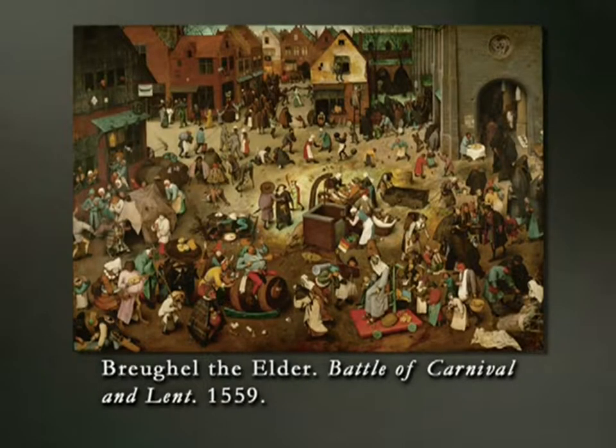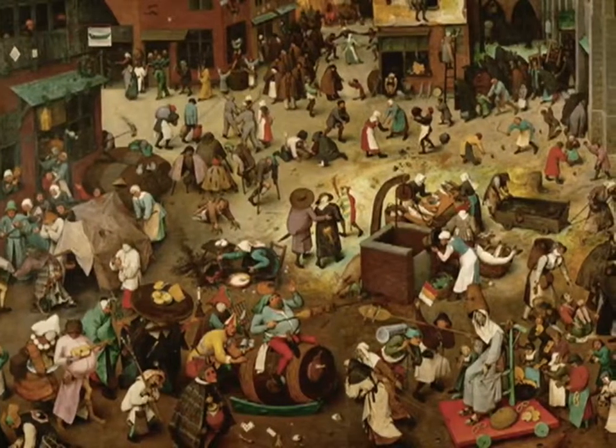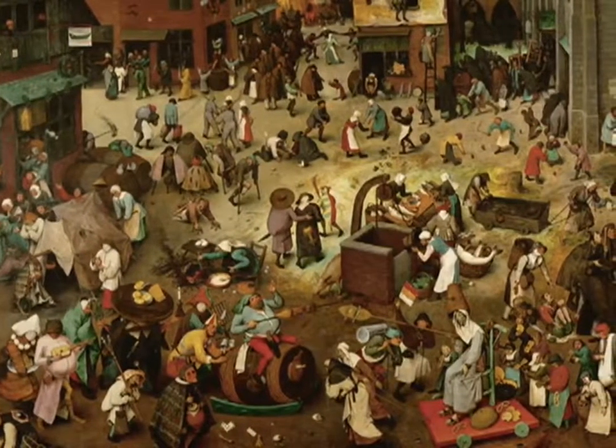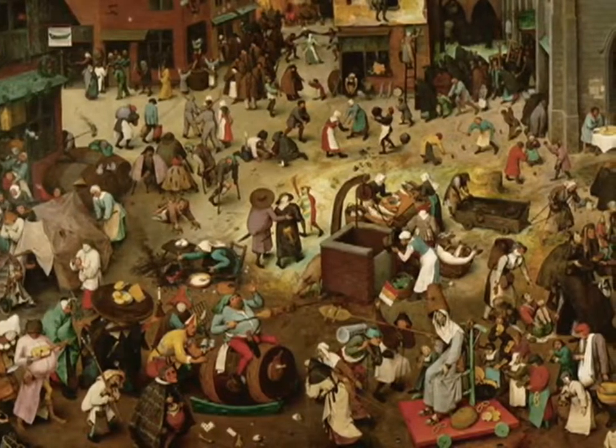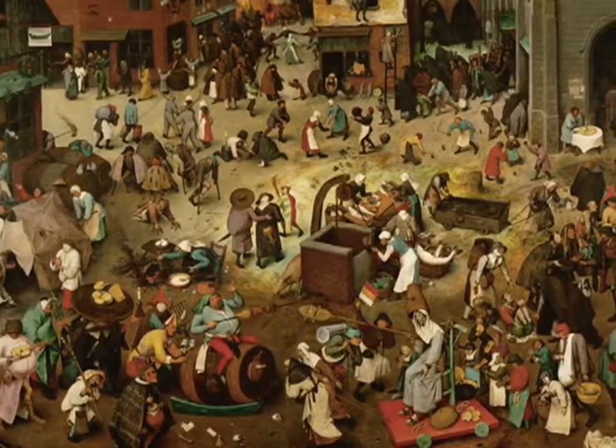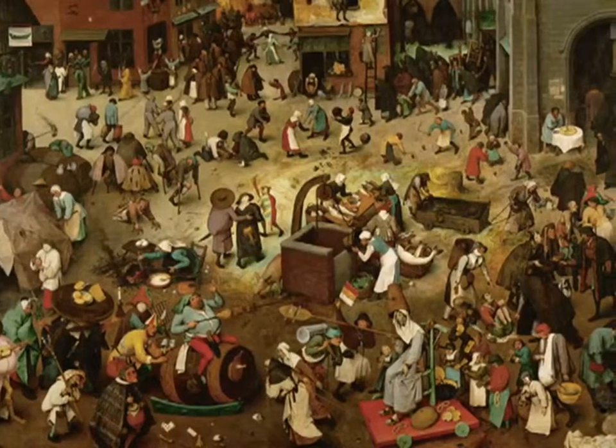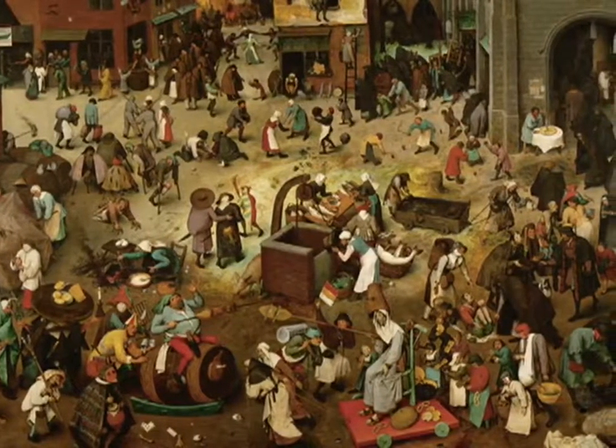I wanted to give us one that's more of a challenge. This is Bruegel the Elder. He's a Flemish artist, and this is the Battle of Carnival and Lent. It dates from 1559. Now, at first, when you look at this very busy scene, you might think there is no focal point because everything seems to be going on and everything seems to be getting the same amount of attention. But spend some time and look at it.